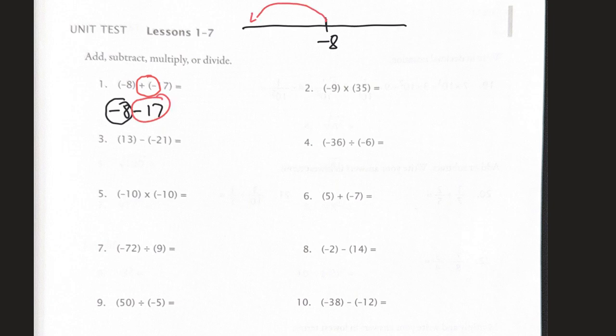So for this first one, we've got a double sign here. So I'm going to change that to negative 8 minus 17, which means we start at negative 8. And then we're subtracting 17 from it. So that means we're going to the left 17 times, which is the same as 8 plus 17, but negative. So we end up at negative 25.